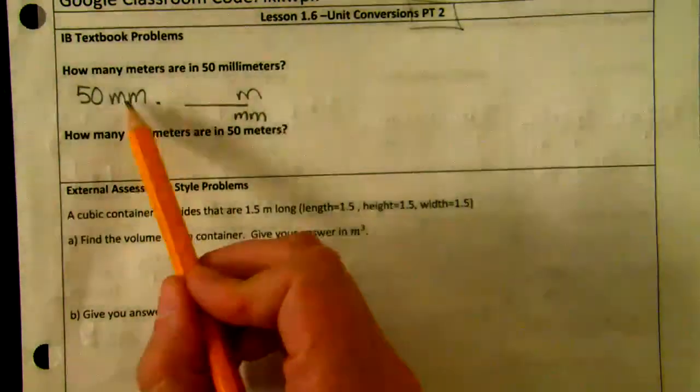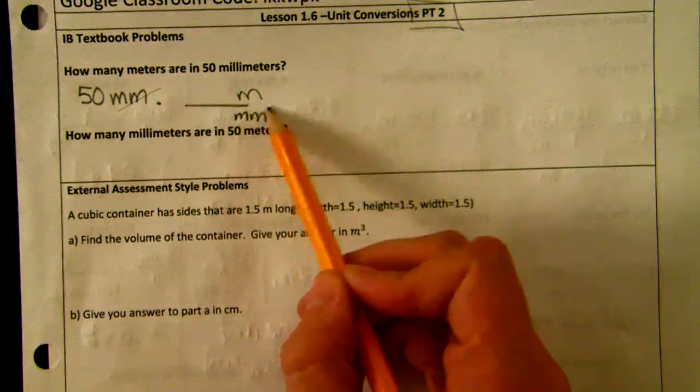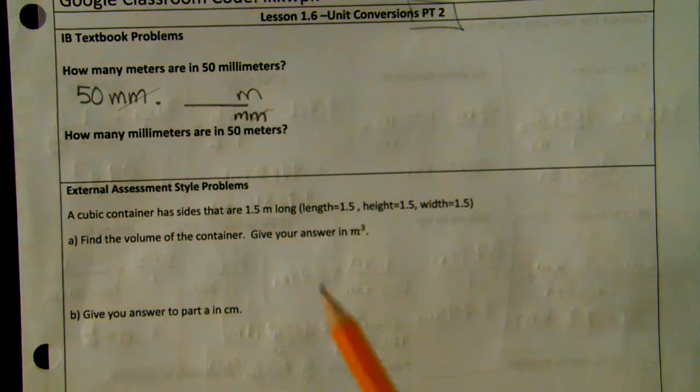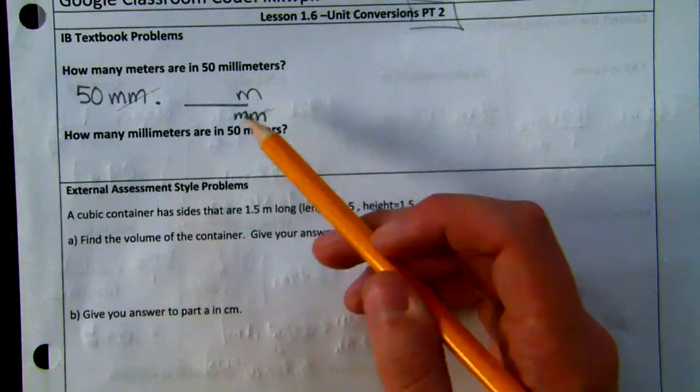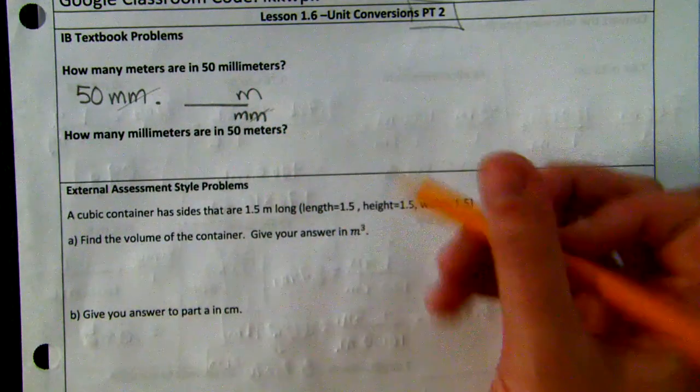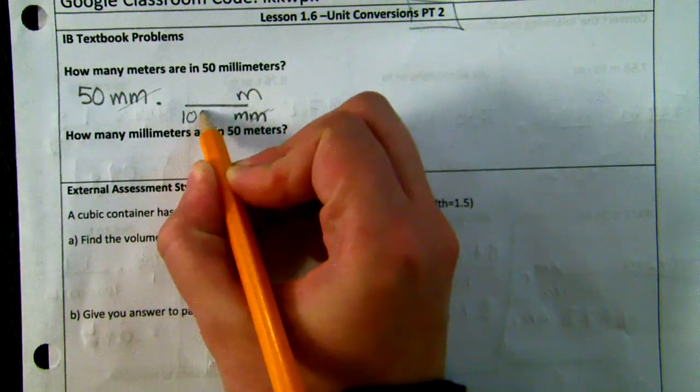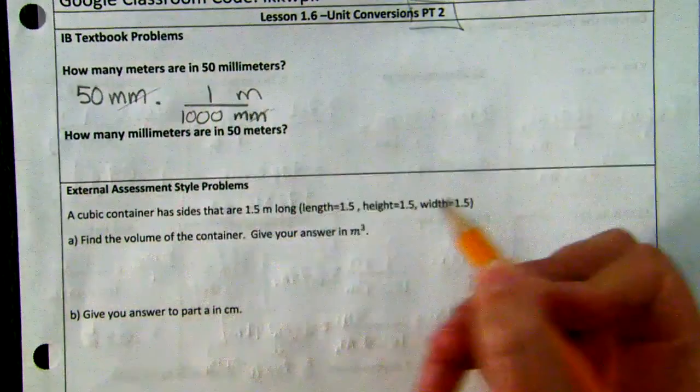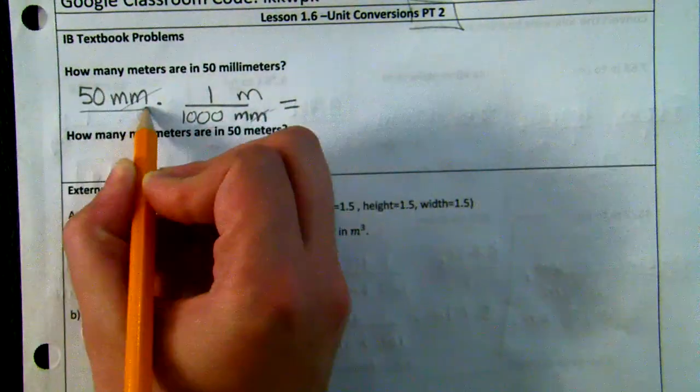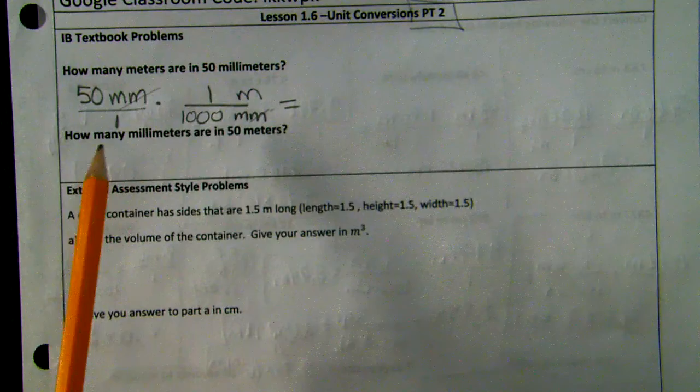Just to double check, we can cancel the millimeters up here with our millimeters down there. Good, so we match top to bottom. Now I need to think about how many millimeters are in 1 meter. And I know that there are 1,000 millimeters in 1 meter. I also forgot to put my 50 millimeters over 1, so please excuse me. If you want to set it up like that, that's totally fine.